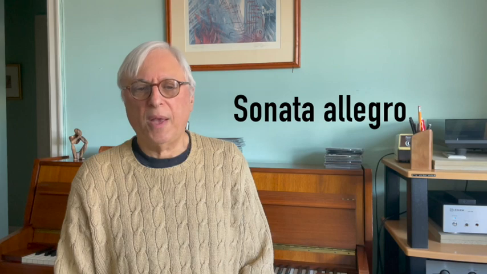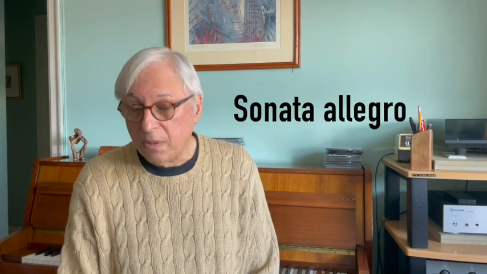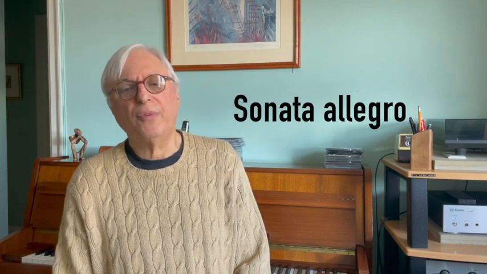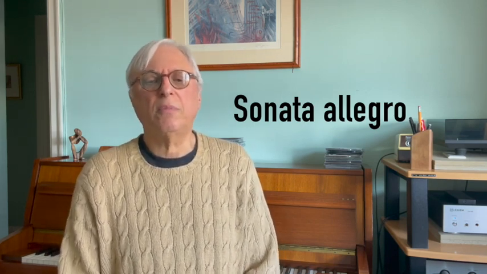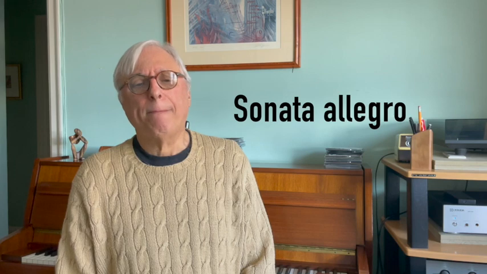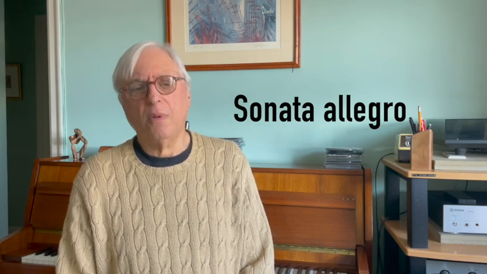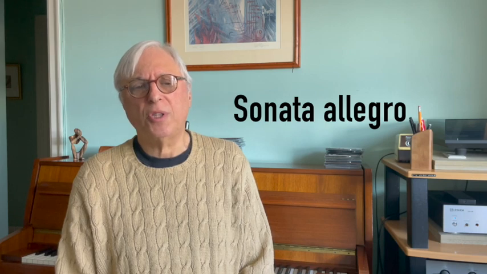So that's the exposition, and then you have the development, where you develop the motives of the piece, and it goes through a number of different keys and tempos and things like that. And then you have the recapitulation, where those themes originally from the exposition come back.